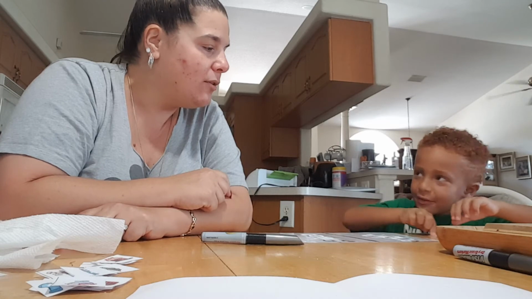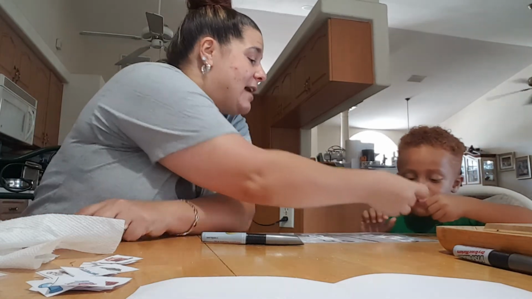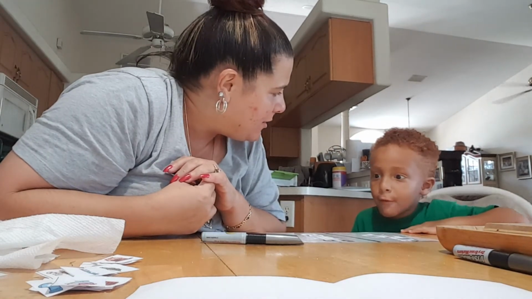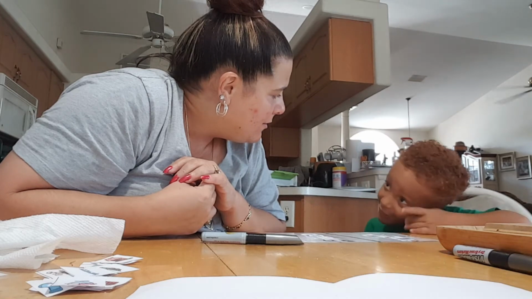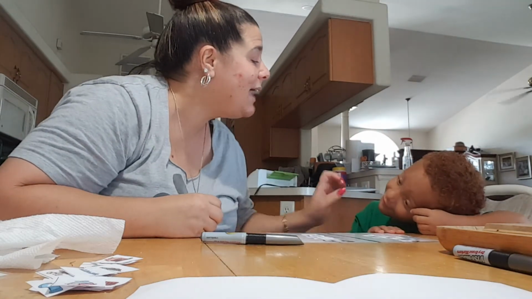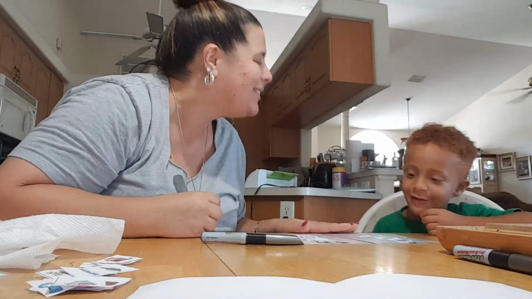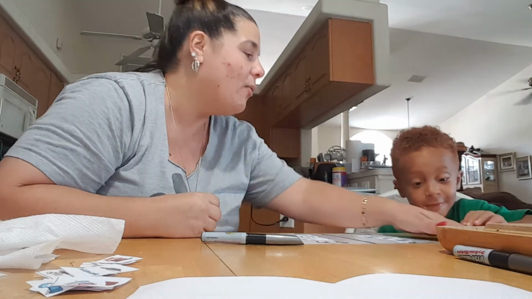What's that? Grass. Okay, it looks like grass, but what does grass begin with? G. What letter does grass begin with? What says G? G. Noah, look at me.